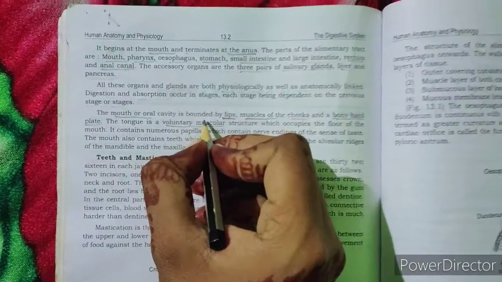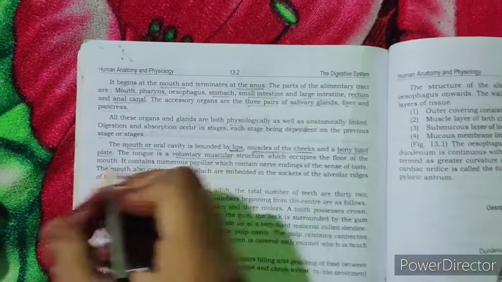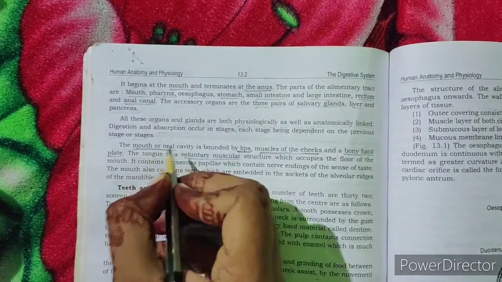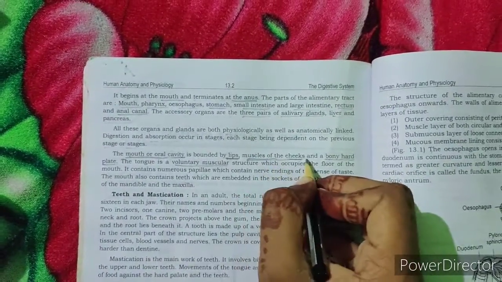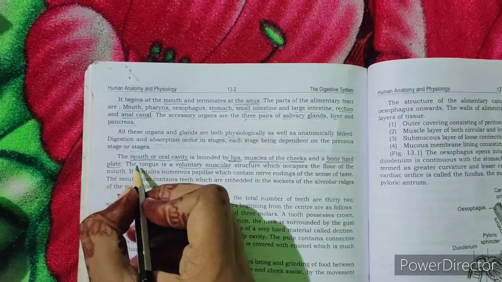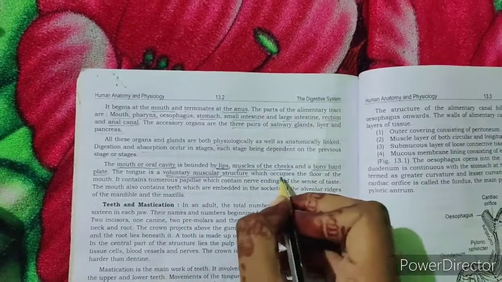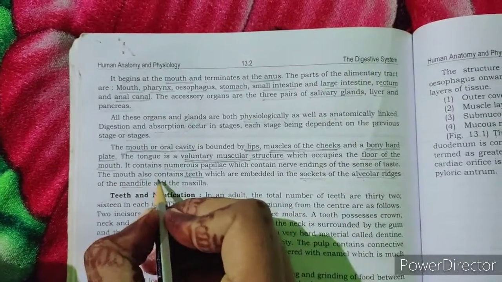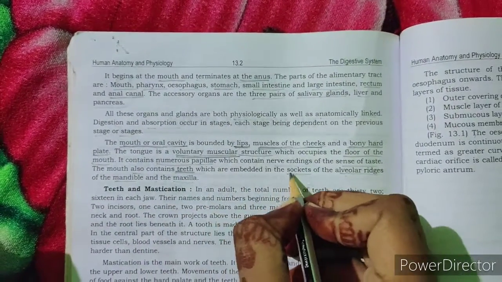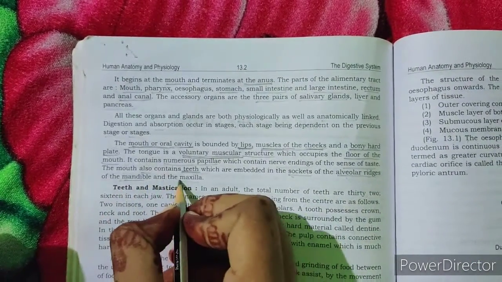Okay, the mouth or oral cavity is bounded by lips, muscles of the cheeks, and the bony hard palate. The tongue is a voluntary muscular structure which occupies the floor of the mouth. The mouth also contains teeth which are embedded in the sockets of the alveolar ridges of the mandible and the maxilla.